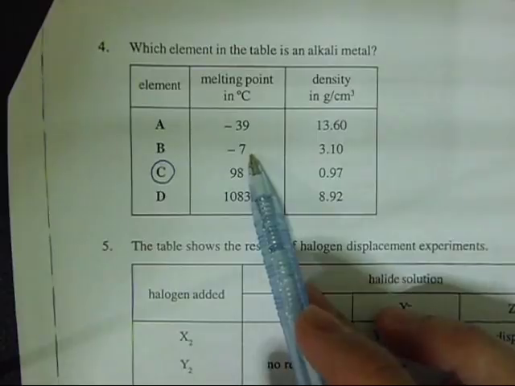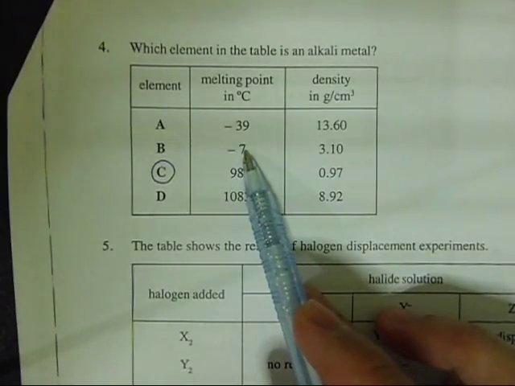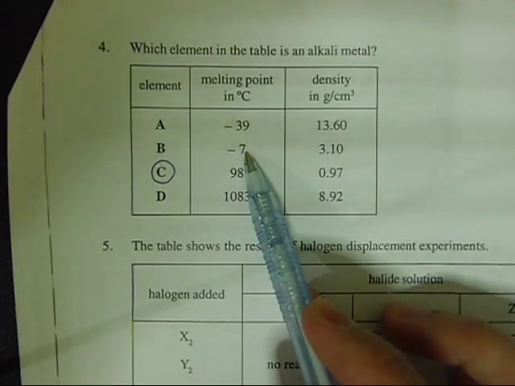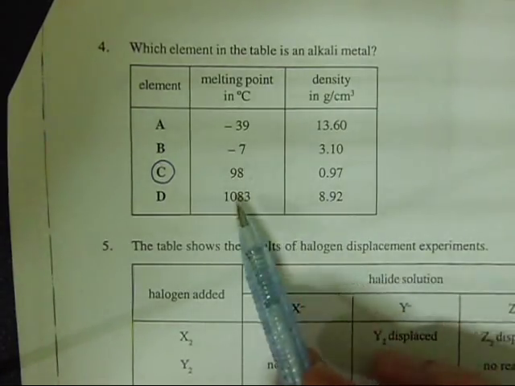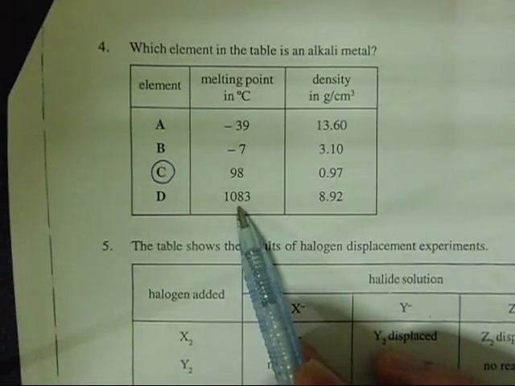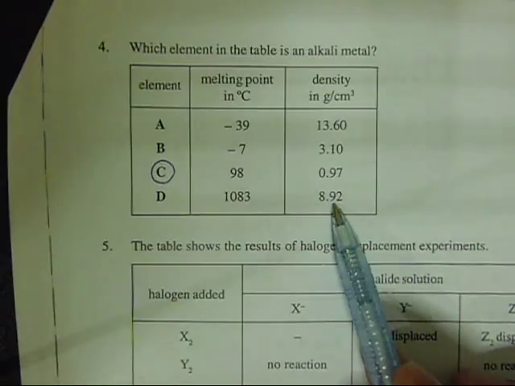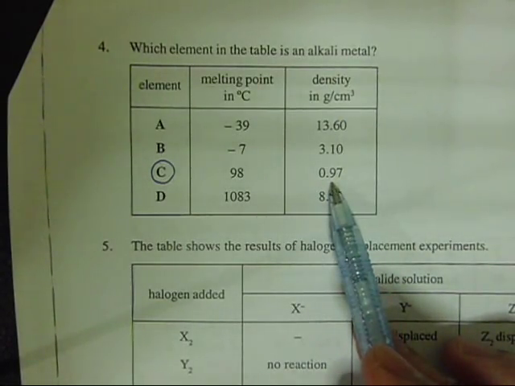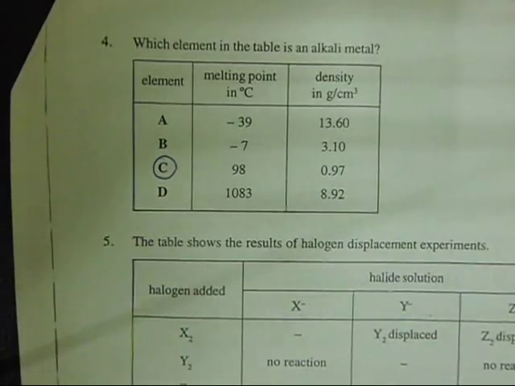It cannot be -7, because most of the alkali metals at room temperature and pressure are still in solid form. If their melting point is -7, they would be liquid at room temperature and pressure. It cannot be this high as well. Usually for ionic compounds, the melting point is very high like this. But anyway, this is wrong because the density is so huge, meaning that it will sink under the water. So alkali metals dart around the water. Their density is less than that of the water.